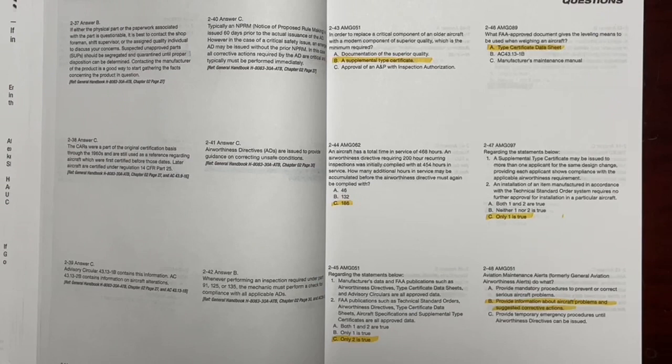Question 244. An aircraft has a total time in service of 468 hours. An airworthiness directive requiring 200-hour recurring inspections was initially complied with at 454 hours in service. How many additional hours in service may be accumulated before the airworthiness directive must again be complied with? A, 46; B, 132; or C, 186? The correct answer is C, 186.